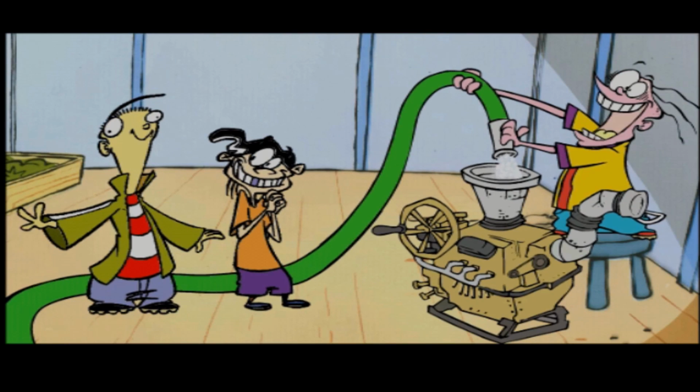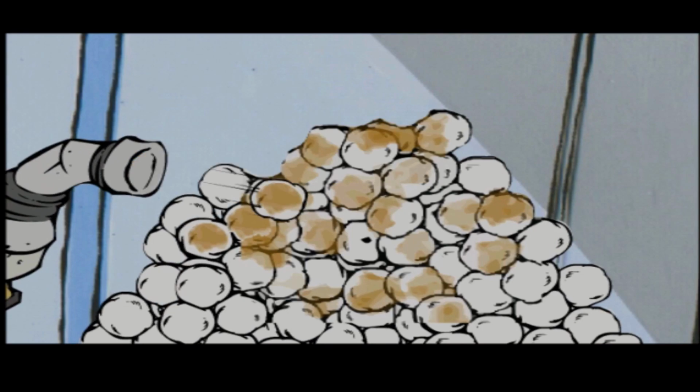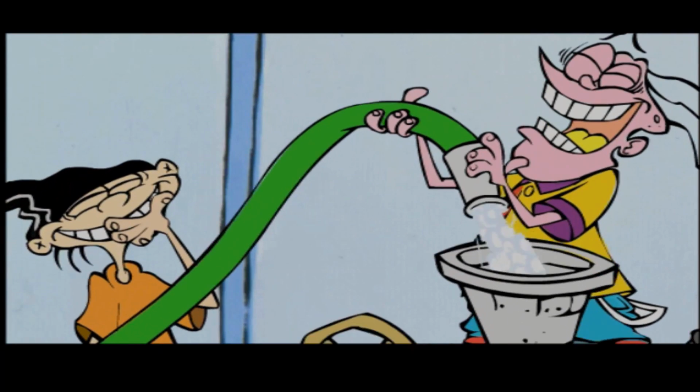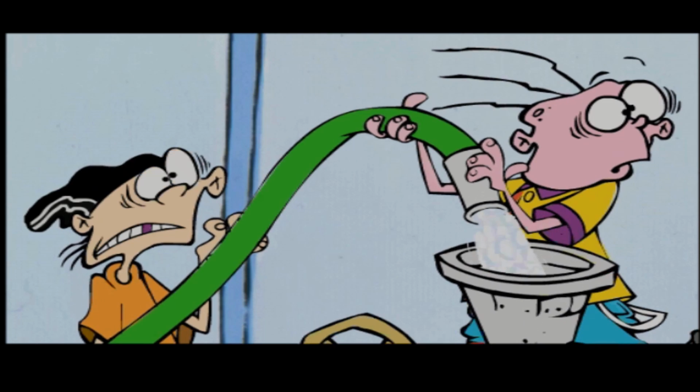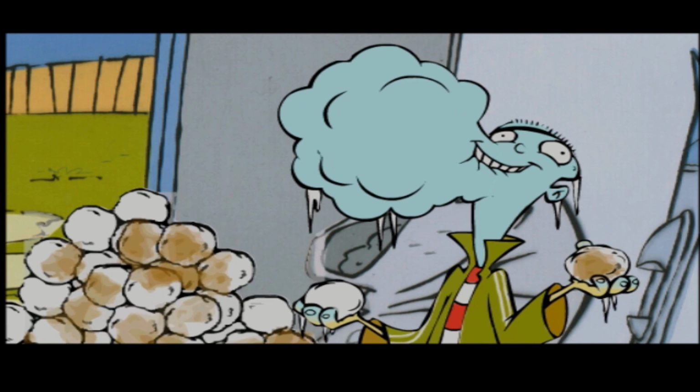Snow cones for suckers! We're gonna be rich, I tell ya! Yum, meaty.